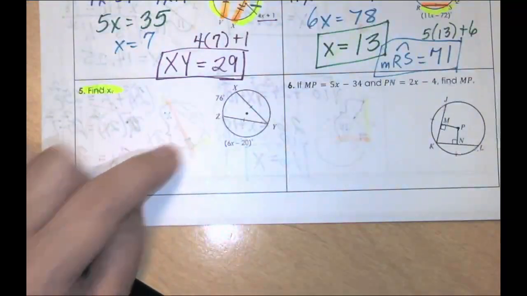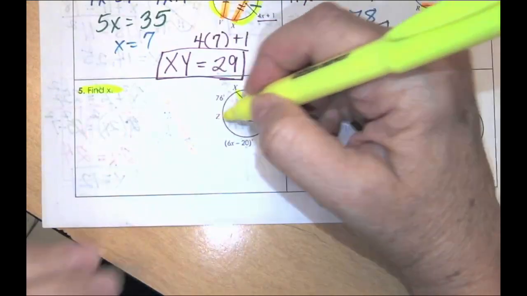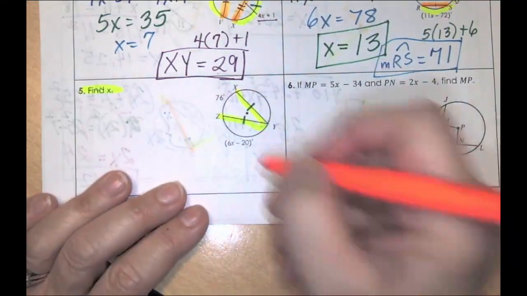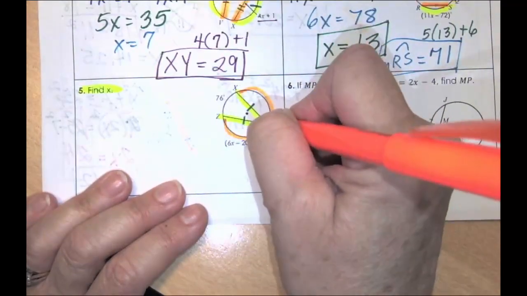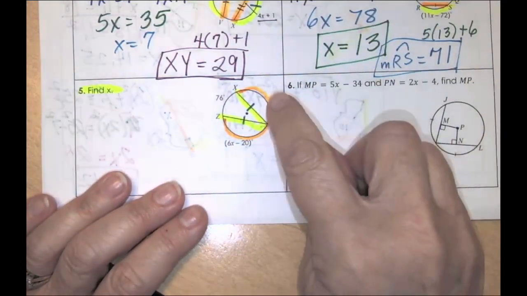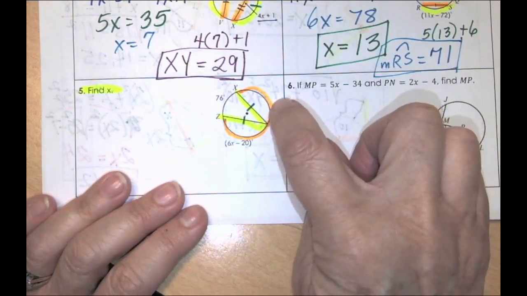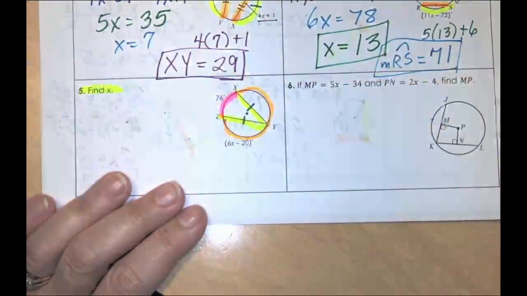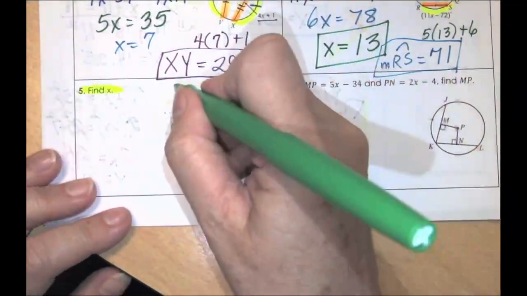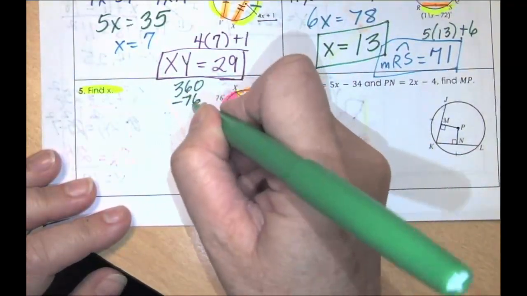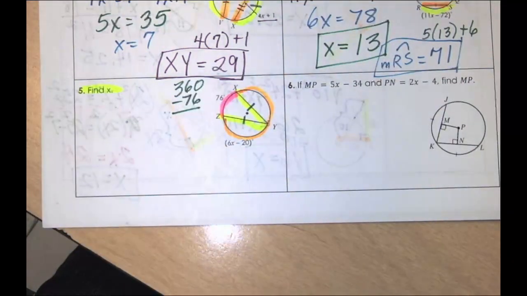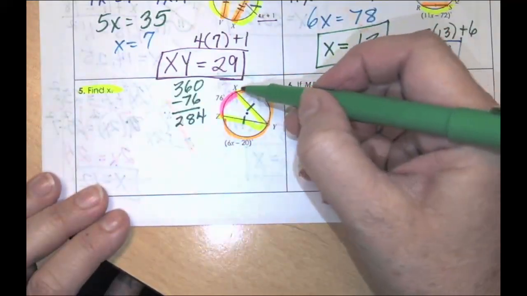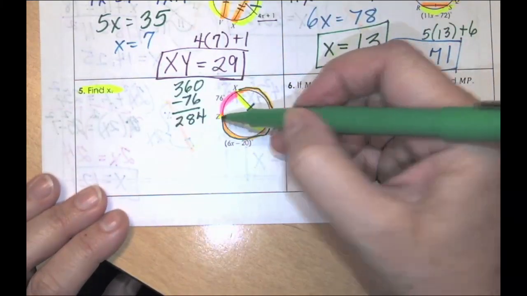So what do we know? We know the chords are congruent. They're marked congruent. Therefore, the arcs have to be congruent. But I don't have anything to set this equal to, but I do know this one is 76. So I know the whole circle is 360. Let's take away the 76 that they gave us, and we get 284. So I have 284 degrees left for the rest of this circle.